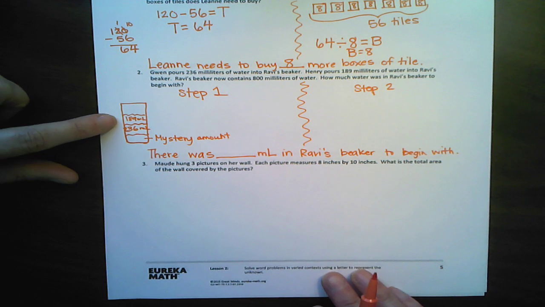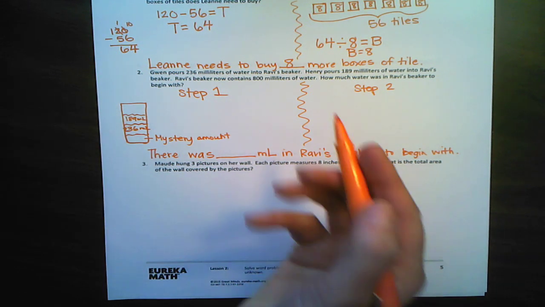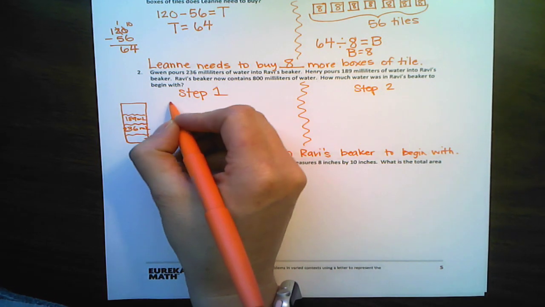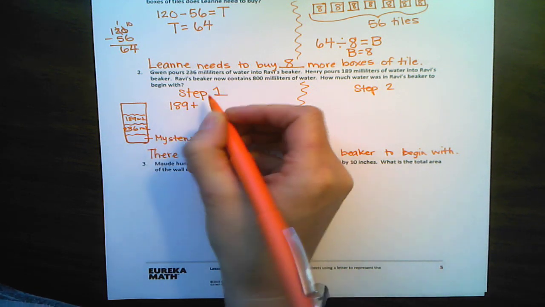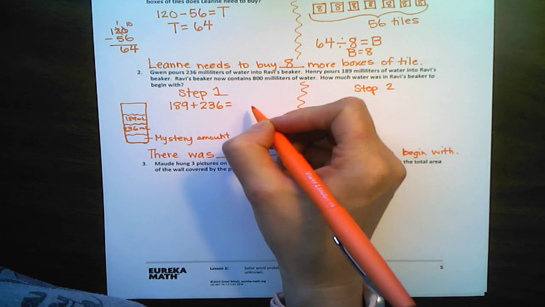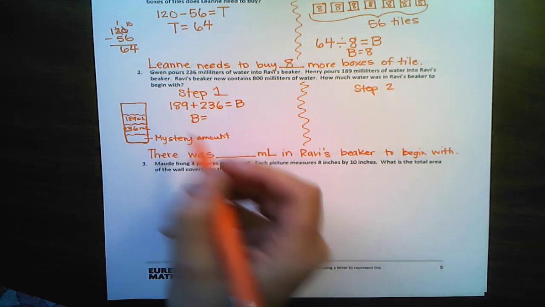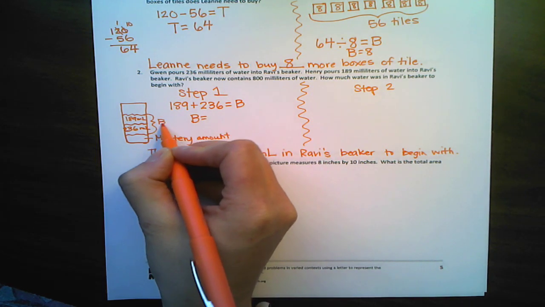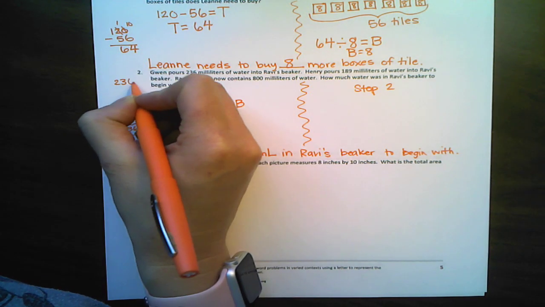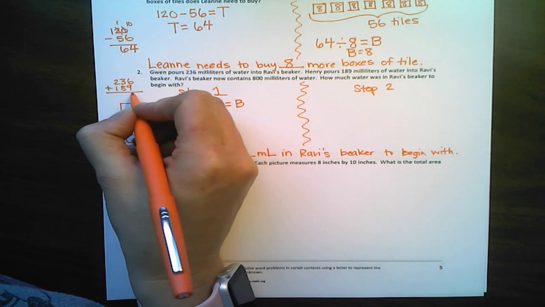So let's first figure out how much was poured in between Gwen and Henry. So let's add 189 and 236 to equal what? Let's do B for beaker. How much is that going to be? So we're going to say this is B. I'm going to do vertically over here. You go ahead and solve for that, please, as I'm doing that as well.